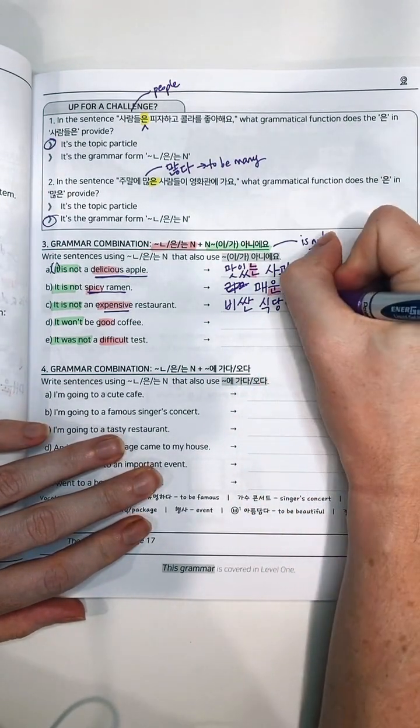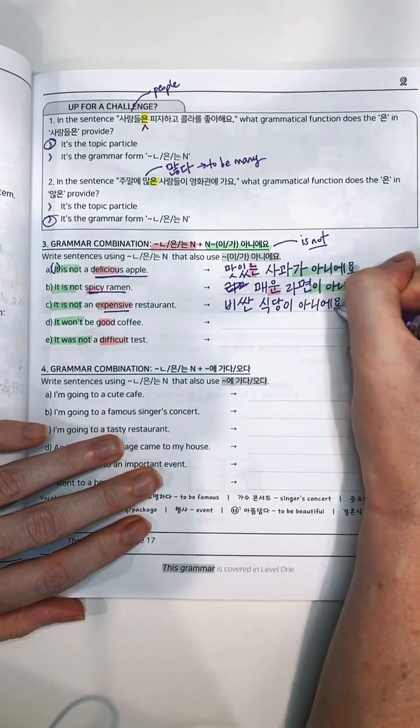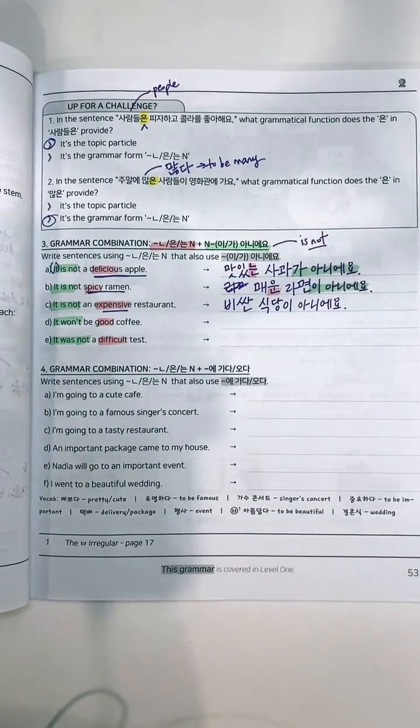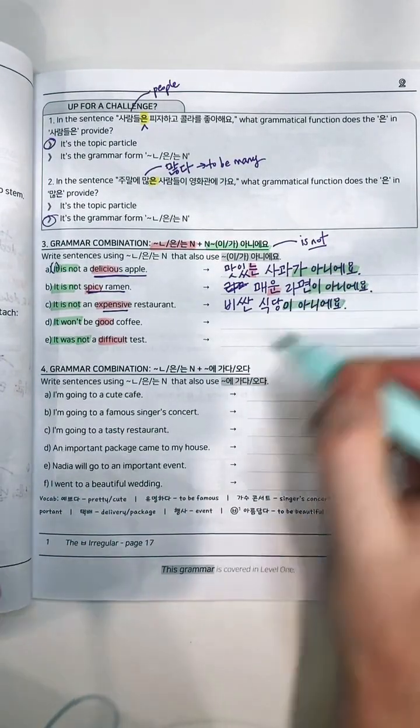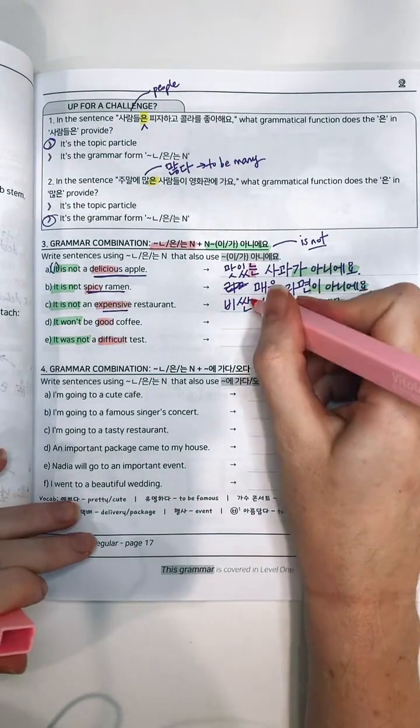But 비싼 식당. This ends on a consonant, so it's 이 아니에요. 비싼 식당이 아니에요. It is not an expensive restaurant.